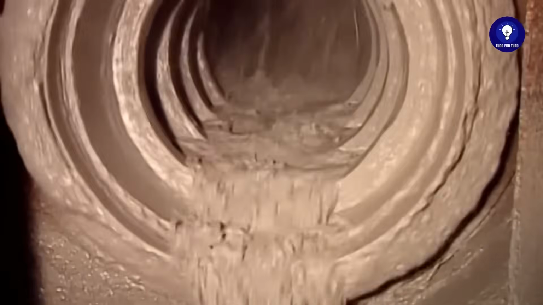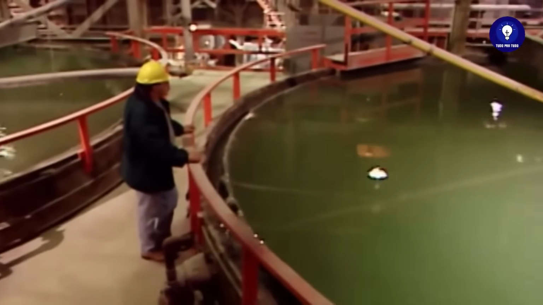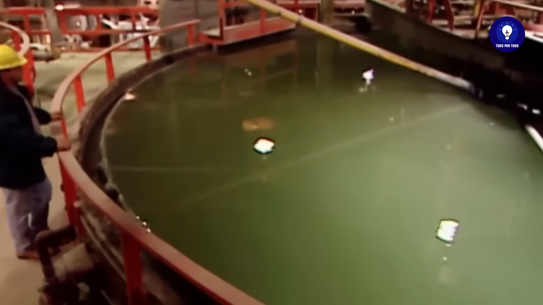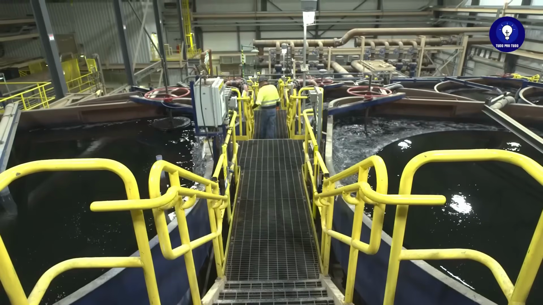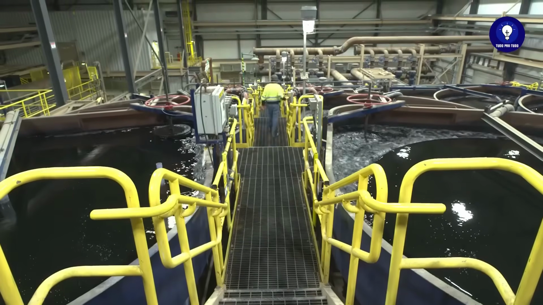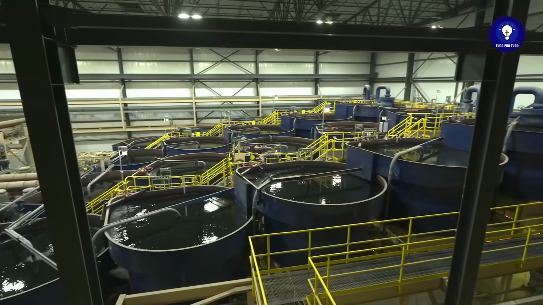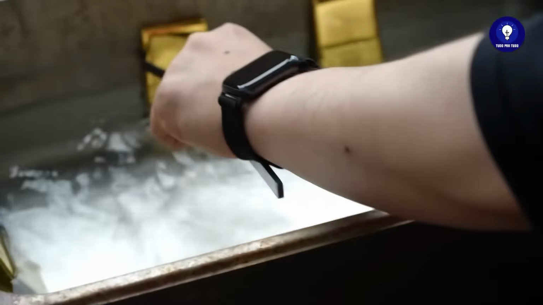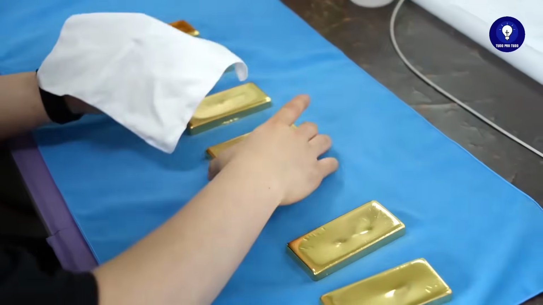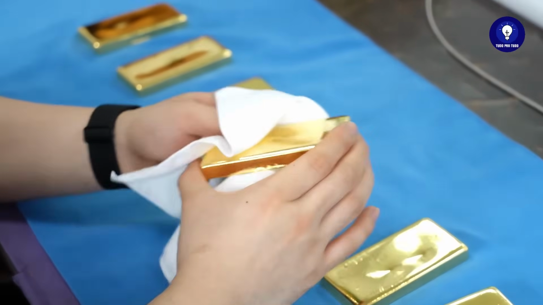Another widely used method, especially for low-grade ores, is cyanide leaching. The ore powder is placed in large heaps or tanks and treated with a diluted cyanide solution. After beneficiation, the gold is still not pure enough to be turned into high-quality bars. The refining stage is crucial to achieve the desired purity, which is usually 99.9%.